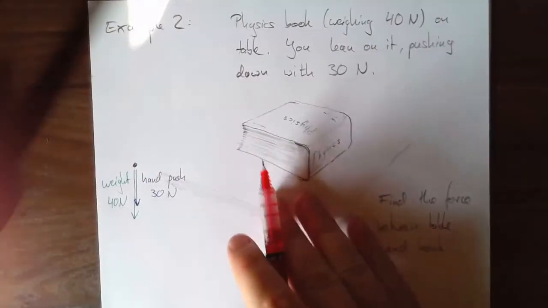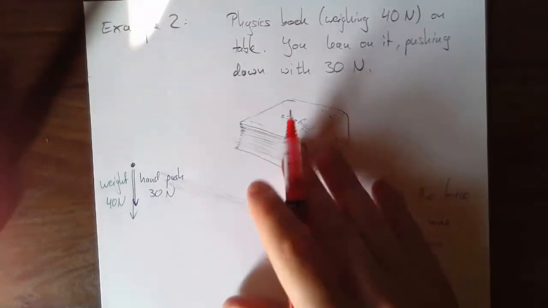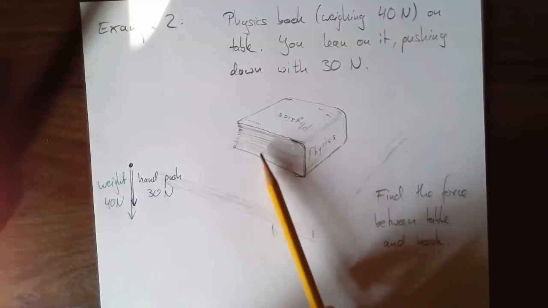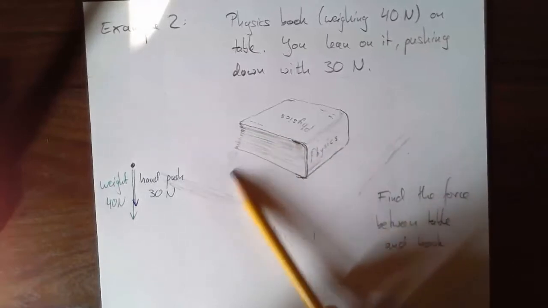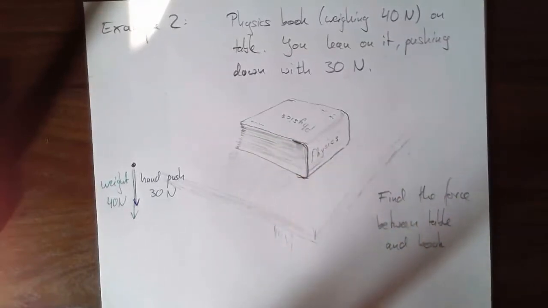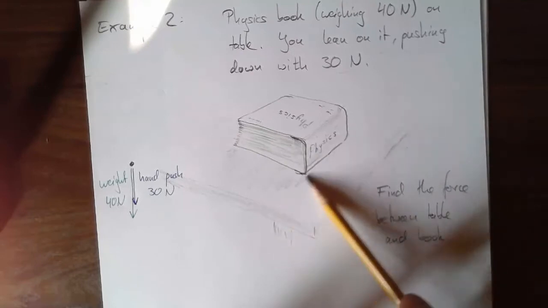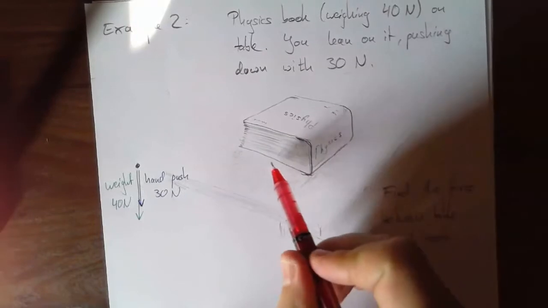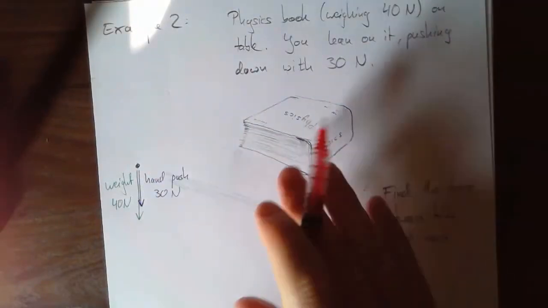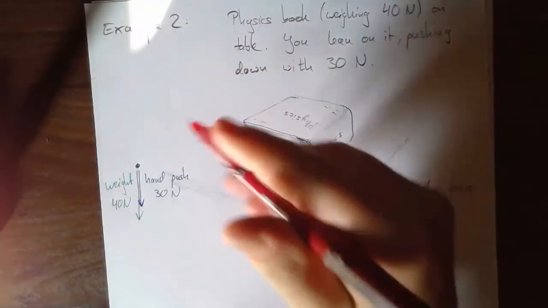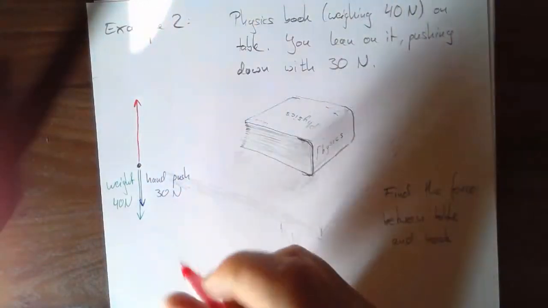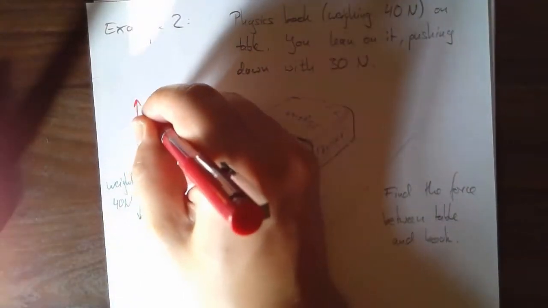Well, it's this contact force between the table and the book. Kind of down here, right? Between us, you can't see it. They're touching. I'll draw a little shadow here. So down here, it's pushing the book up. And so, how big is it? Well, it has to cancel out both of the other forces. So I'm going to call it the normal force.